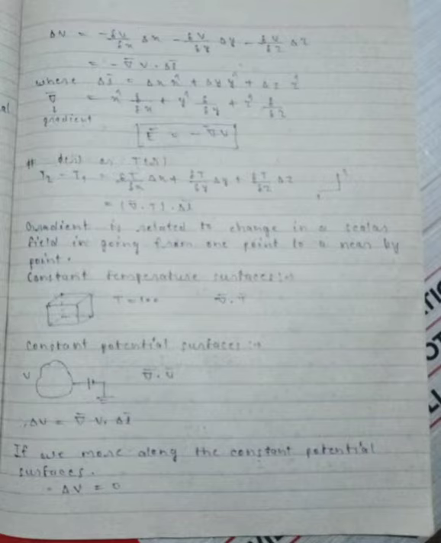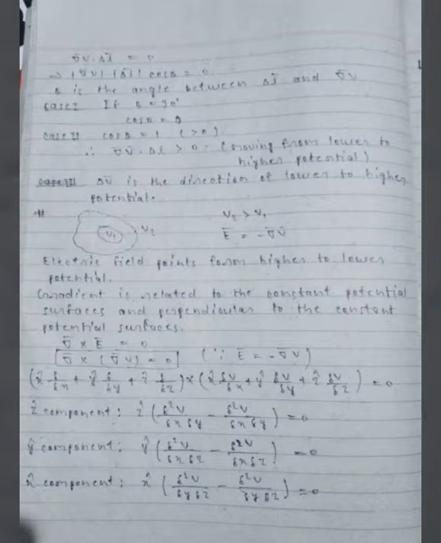Then I know that going from point 1 to point 2, the change in the potential is equal to grad of V dot delta L. If we move along the constant potential surface, delta V is equal to 0, and grad of V dot delta L is 0.